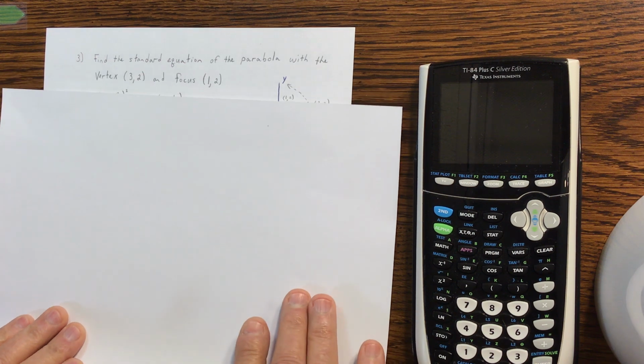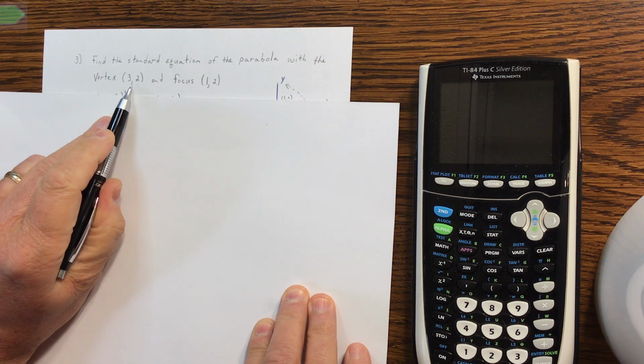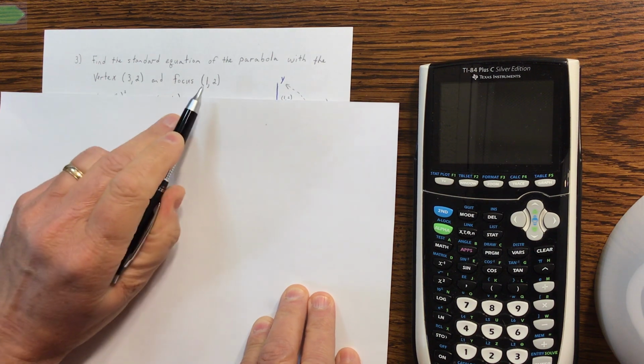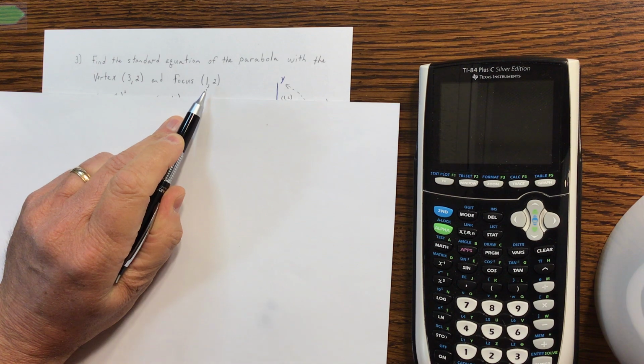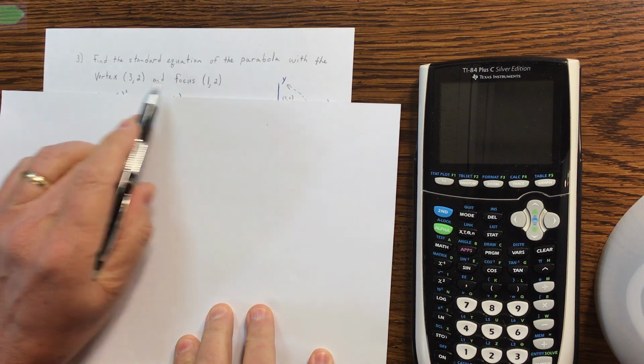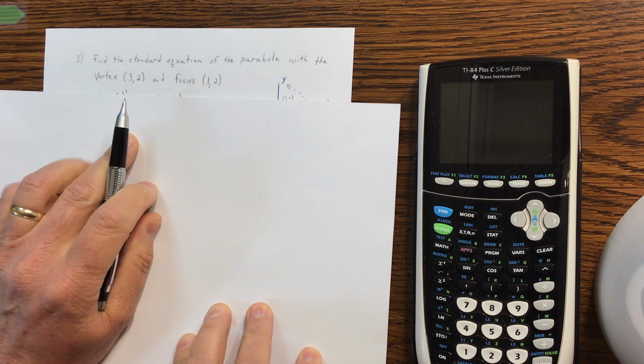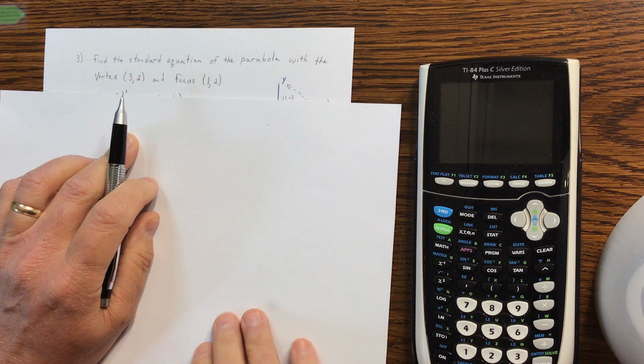All right, now something else we got to do in here is try to find the standard equation of a parabola when they give you small bits and pieces of information. So again, what they're giving you here is the vertex and a focus. Now we can look at these 2 points and look at the y values and say, well, they both have the same y value. So that tells me that this is going to be a certain type of parabola.